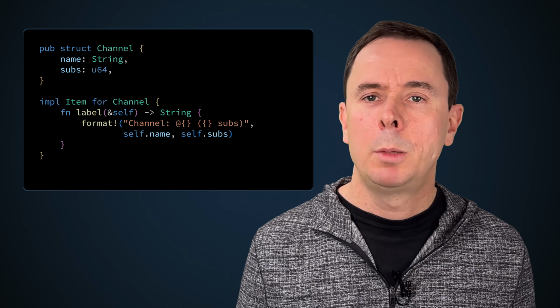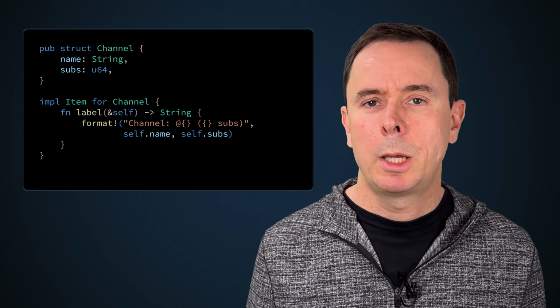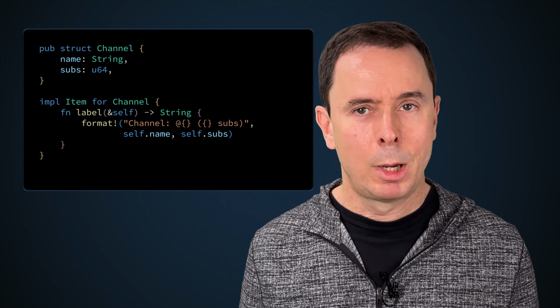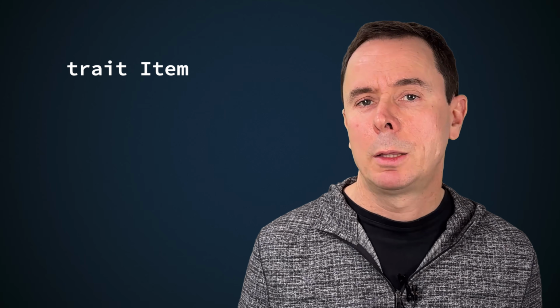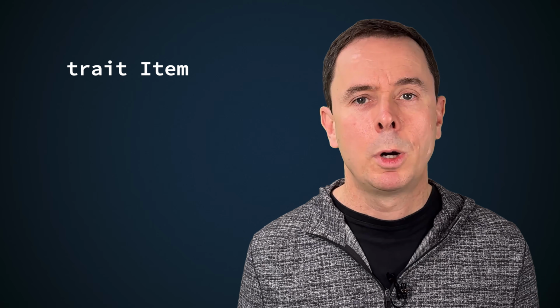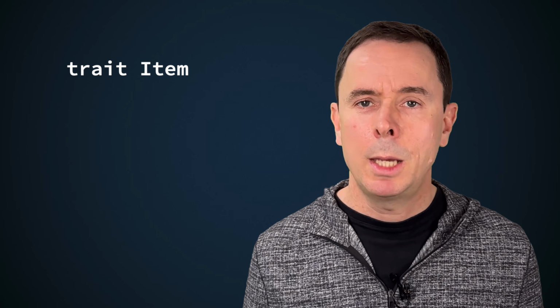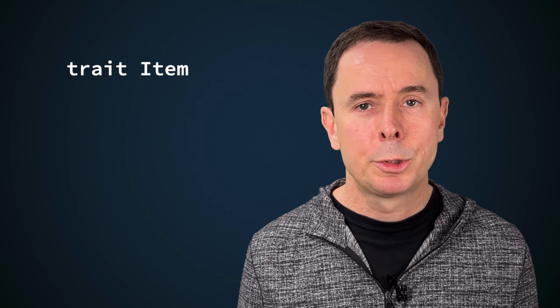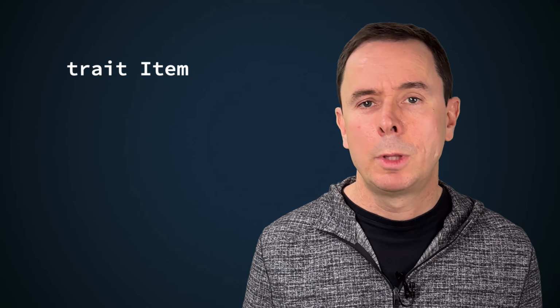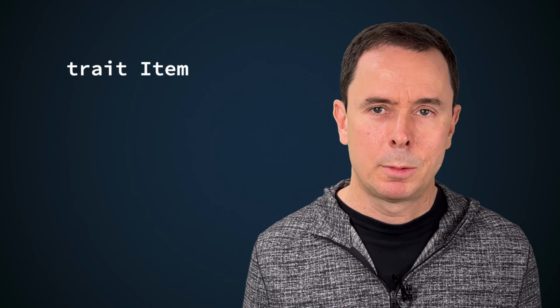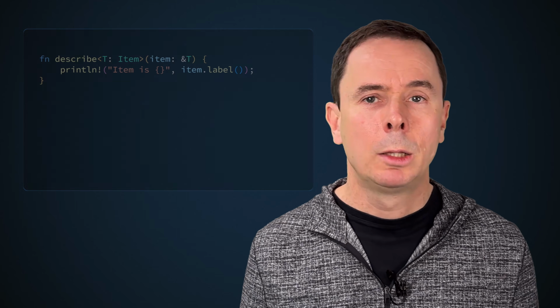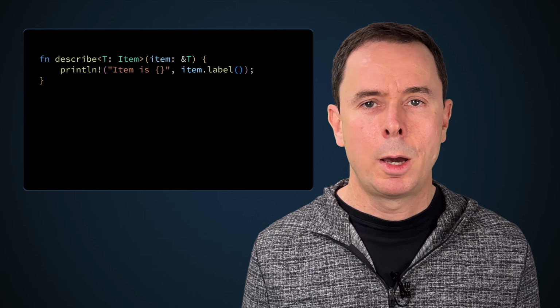The fact that a type implements a trait is always public to anyone who can see that type and that trait. There's no such thing as privately implementing a trait, but if you really want to, you can implement a trait on a private type and then wrap that in a public type. So now we have a trait that represents the capabilities that are required for all item types. Any item must be able to produce a label string, even though the code it uses to do that varies between different item types. So now we can write some shared logic that can be reused across all item types.